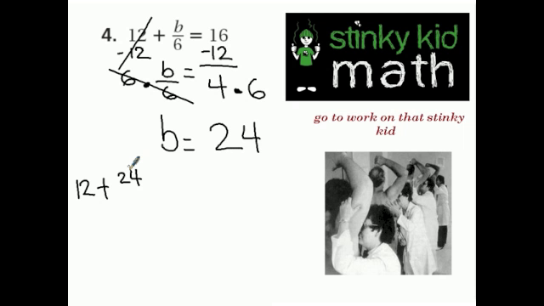24 divide by 6, because remember b was our stinky kid before. We're going to substitute it now for 24. Should equal 16. So please remember our order of operations, PEMDAS. There are no parentheses or exponents. Multiplication or division. Oh, here's some division.